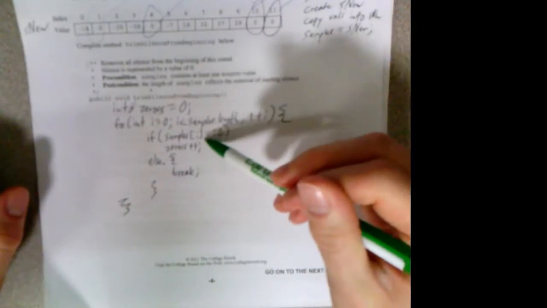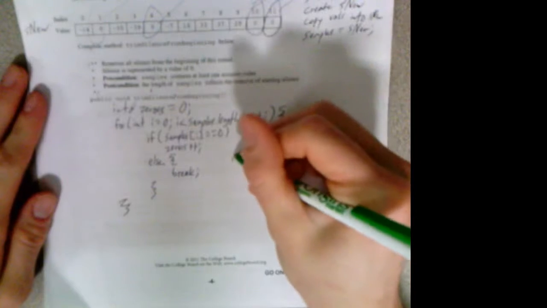My favorite is the break command. Break right there, perfect. Once we find something that isn't a zero, we break out of that loop. And that's what break does, right? So when we find something that doesn't fit in there, we break. Very easy.